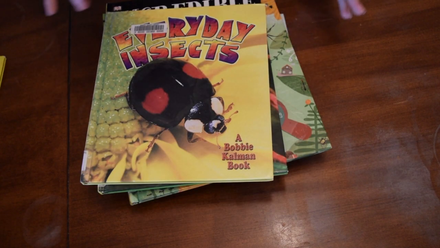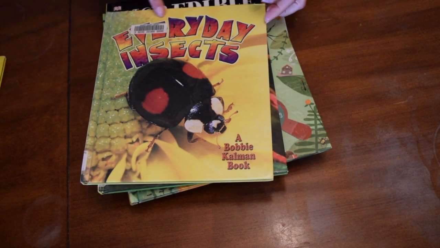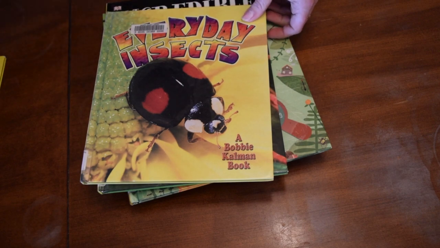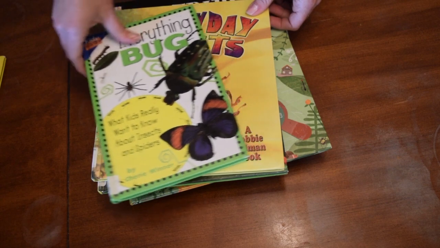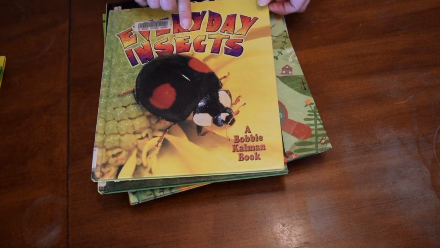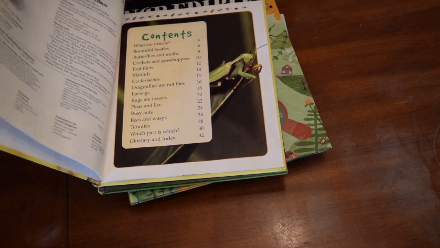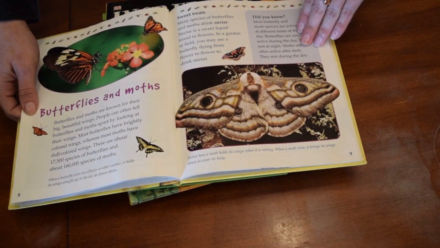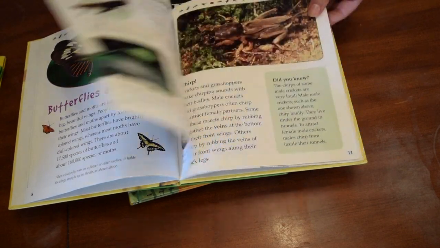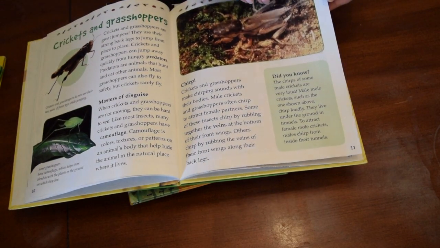This stack of books is just about insects in general. This one's called Everyday Insects, and I wasn't sure I was going to be able to get this one from the library. Had I not been able to, this would have been what we would have included in our morning basket, because again, it's just 1 or 2 pages about each topic to get your brain going in the morning.